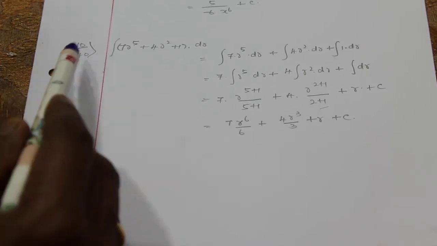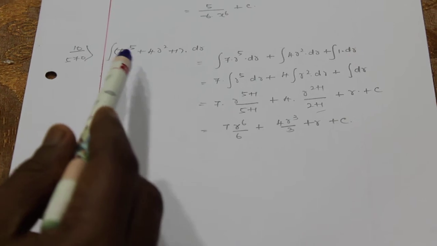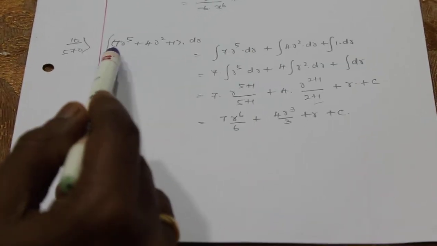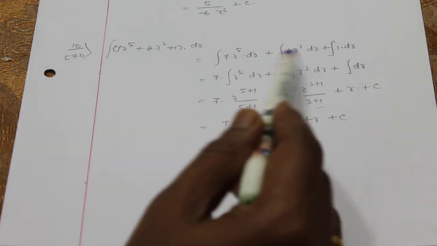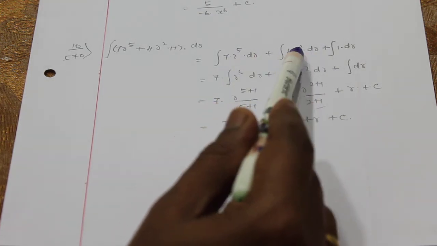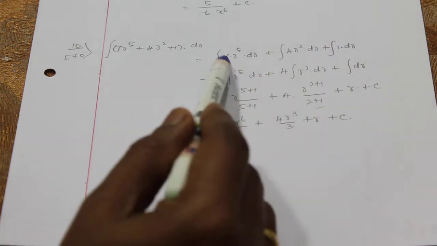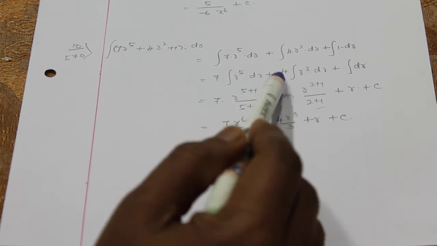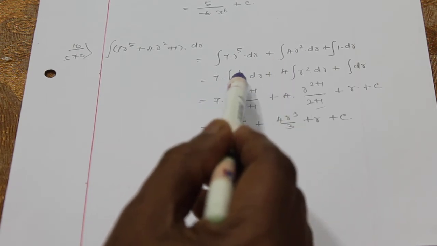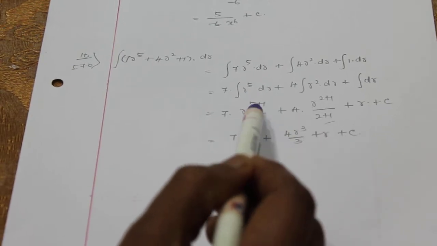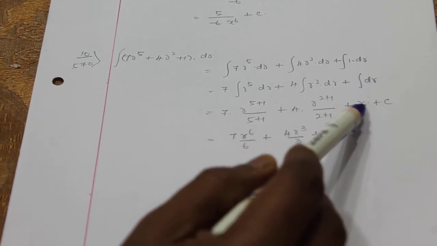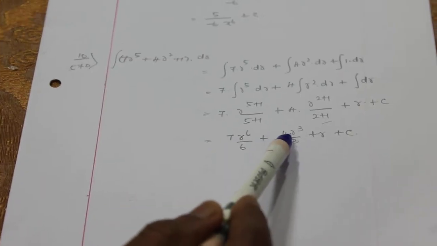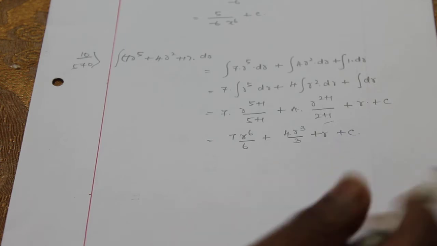And this is the third sum, which is question number 10, page 570. It's also a continuation of the same topic with more functions. The integral of 7r power 5 plus 4r square plus 1 dr. This is a sum, therefore we can easily separate these functions. 7 into r power 5, 4 into r square, plus integral dr. We can take the constants out. 7 is a constant and 4 is also a constant. Now we do the integration for the variables. R power 5 plus 1, because it's 5 and it becomes 5 plus 1. Here it is r power 2 plus 1 divided by 2 plus 1, plus r. How is this r coming? Because integral of dr is equal to r. Now we add the values and give the remaining function as it is, plus the integration constant.